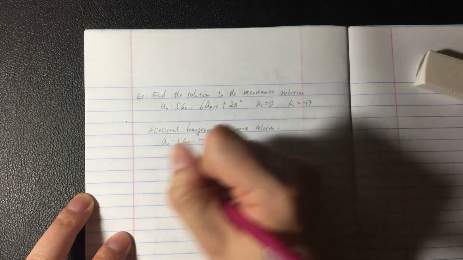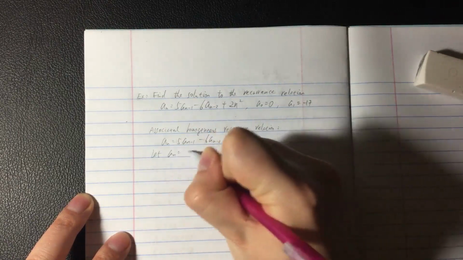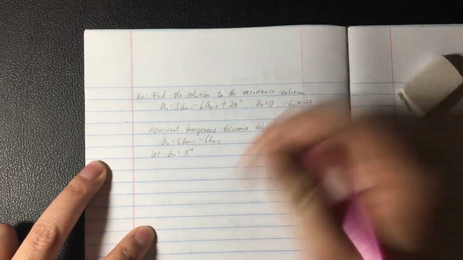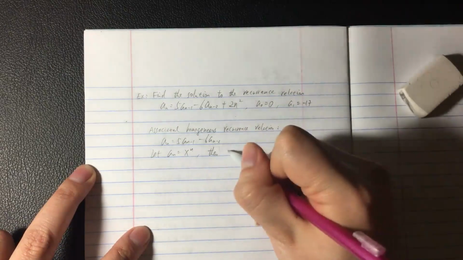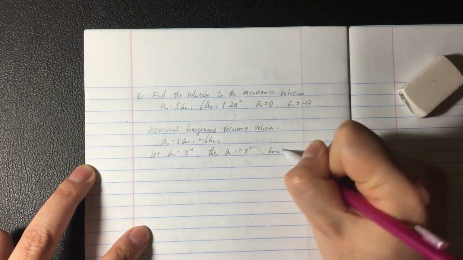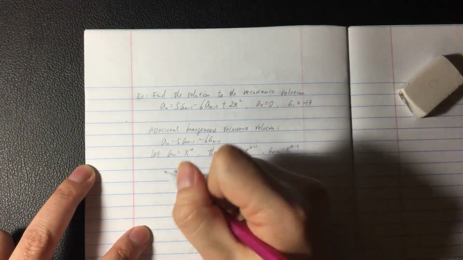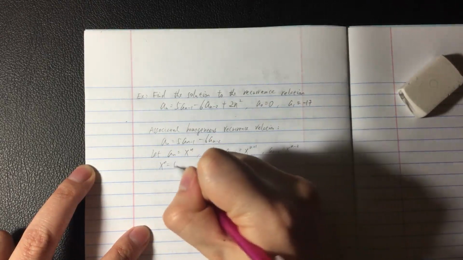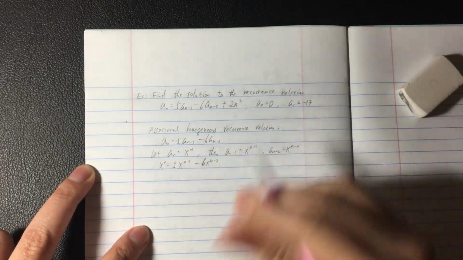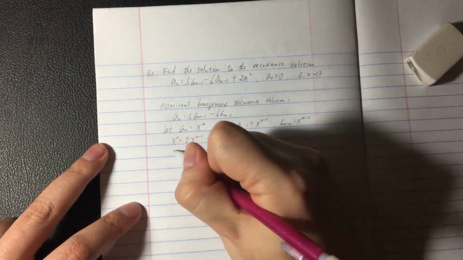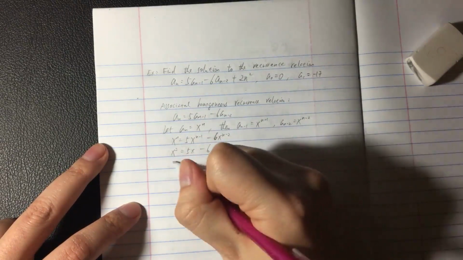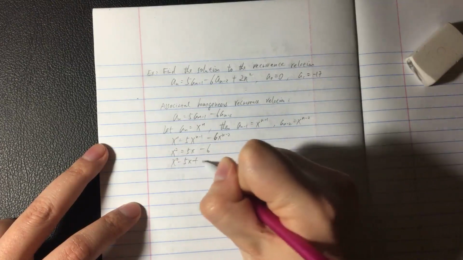Let a_n = x^n. Then a_{n-1} is x^{n-1} and a_{n-2} is x^{n-2}. If we substitute, we have x^n = 5x^{n-1} - 6x^{n-2}. Divide every term by the lowest power. The characteristic equation is x^2 = 5x - 6. Move everything over: x^2 - 5x + 6.